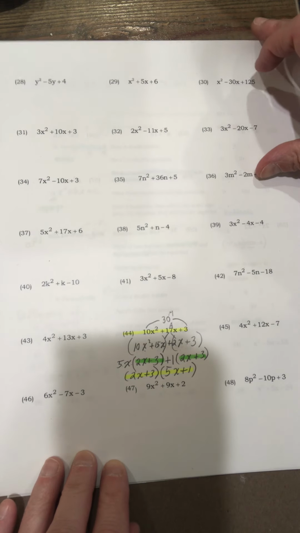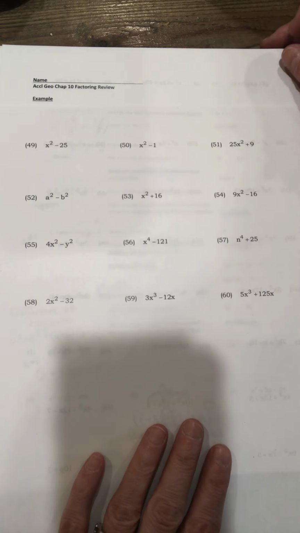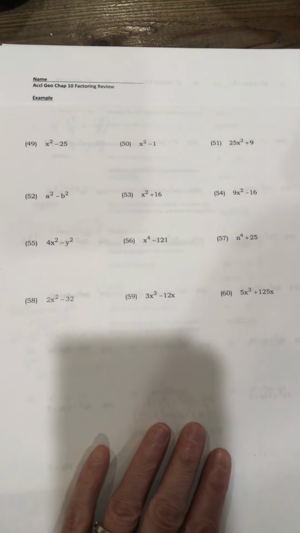Okay. Now I'm going to flip this over now. This is the second page. So guys, let's do one more. All right. Actually, I might do two more. Let's take a look at 56.